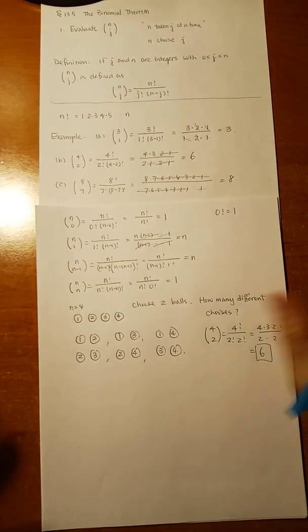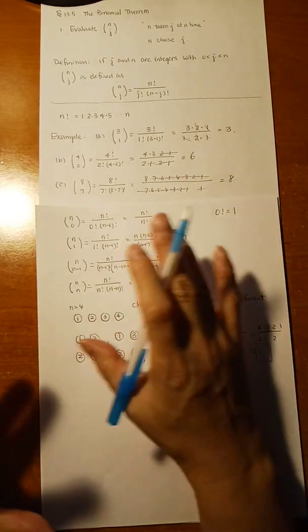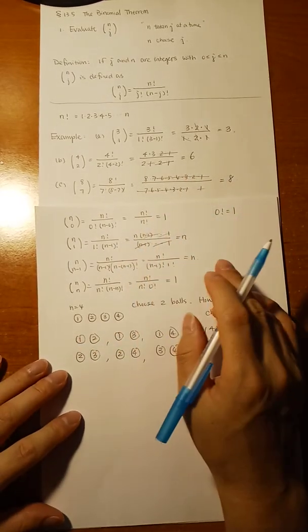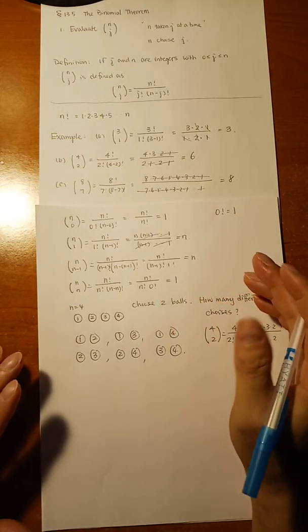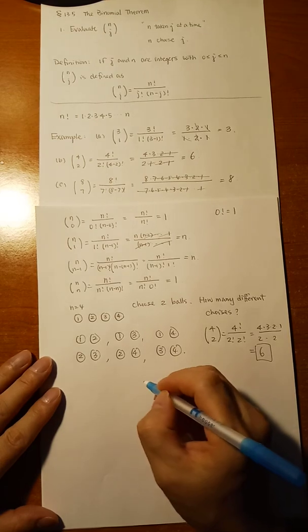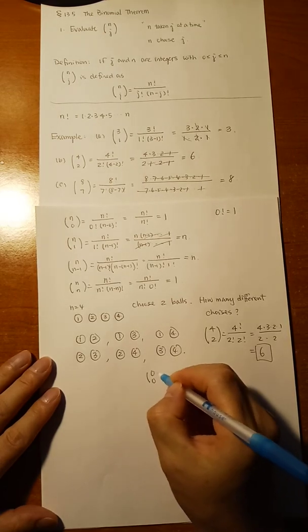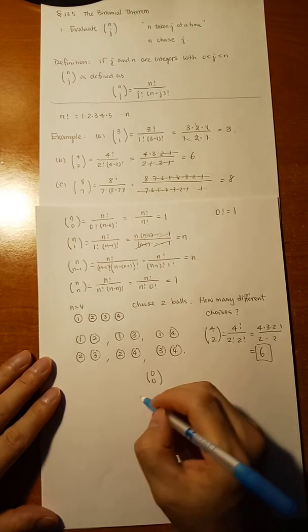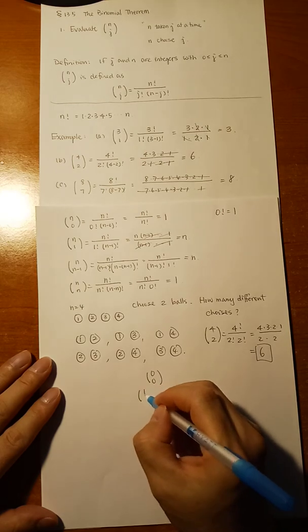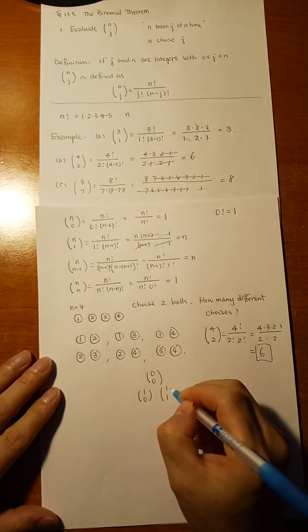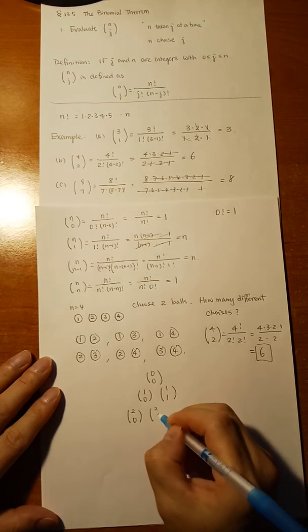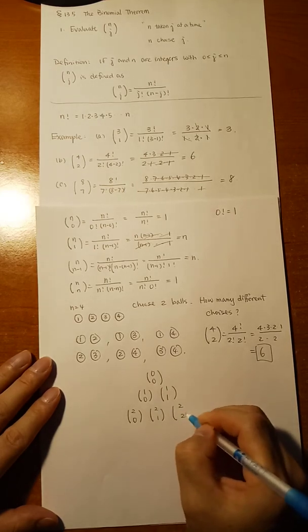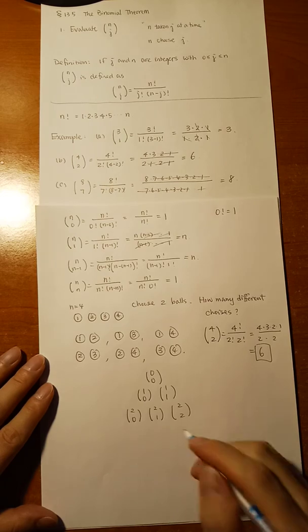Next, we have so many numbers n choose k. For those numbers, let's build them in a nice way. We have the following tower. We put 0 choose 0 here, and then we put 1 choose 0 and 1 choose 1, and we put 2 choose 0, 2 choose 1, and 2 choose 2, like a pyramid, a triangle.